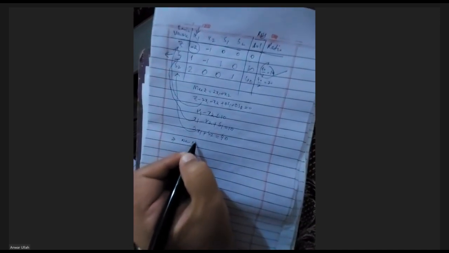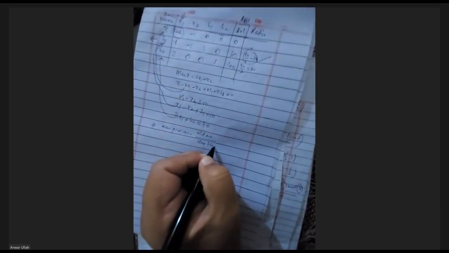So for the calculations, we have the new pivot row, which is equal to the old one divided by the key element or pivot element. Now this is the pivot column. This is the pivot row. So 1 is the key element, and the old pivot row is 1, 1, 0 and 10, and it will be divided by 1, which will remain the same.